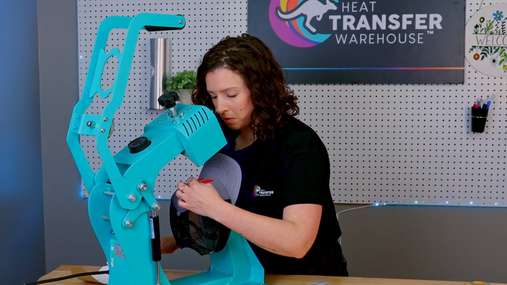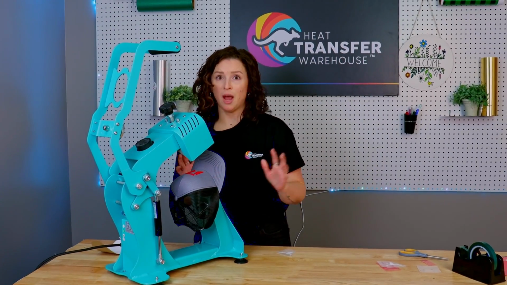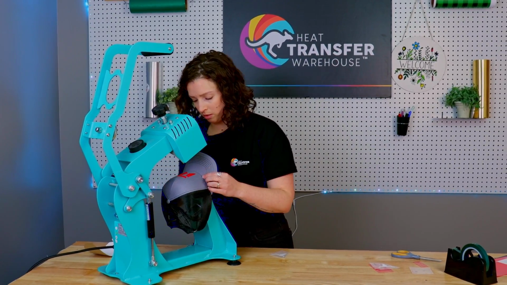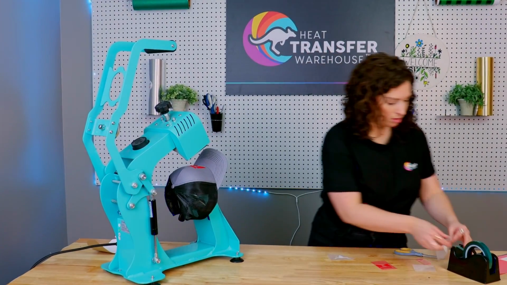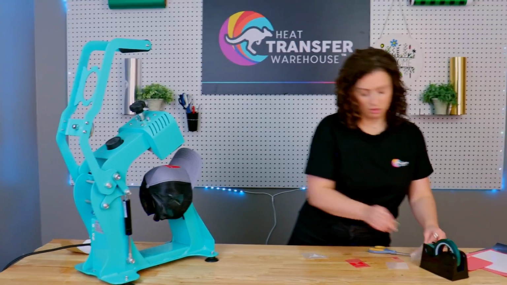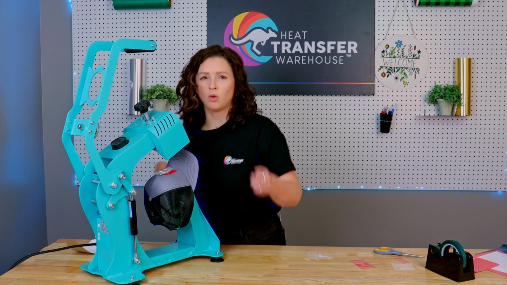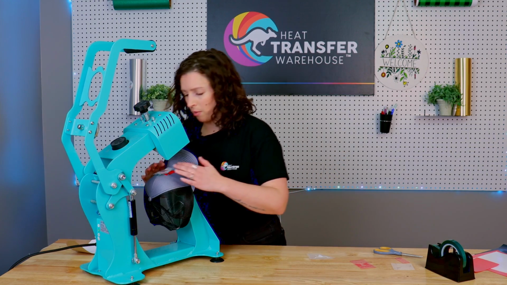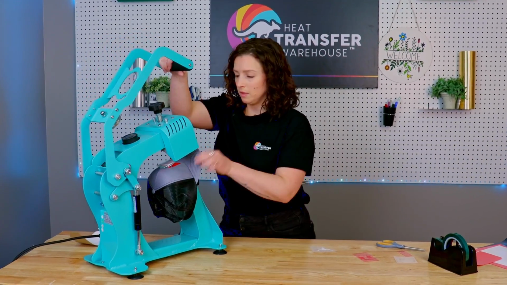Got a little fuzzy on there. Okay, so that's barely on there at all because we're just doing that little tack to get it on there. And then we'll get this one. I am gonna adjust my pressure a little bit here. And you can totally take it off if you want to realign it that way. I'm just kind of eyeballing it on top here.